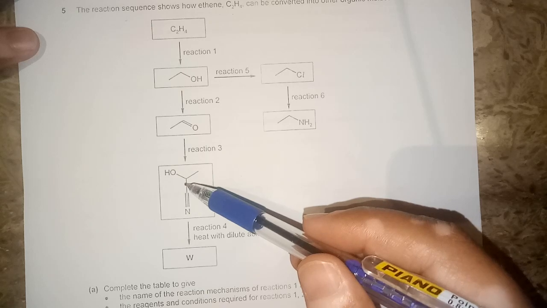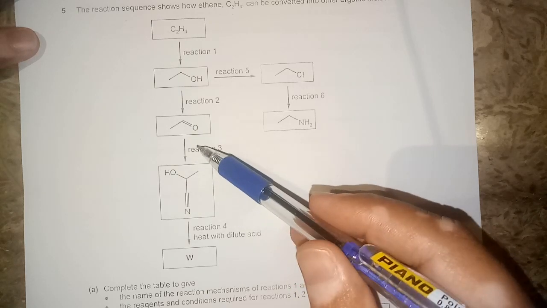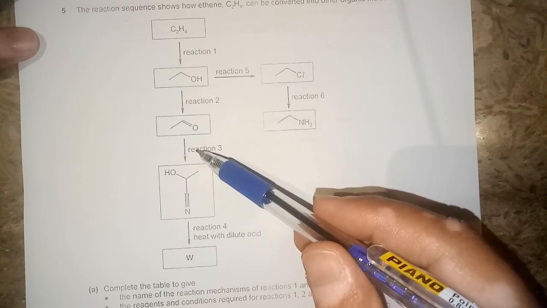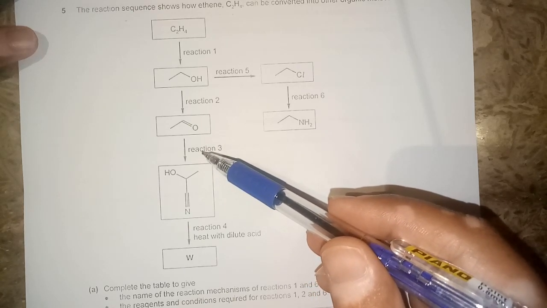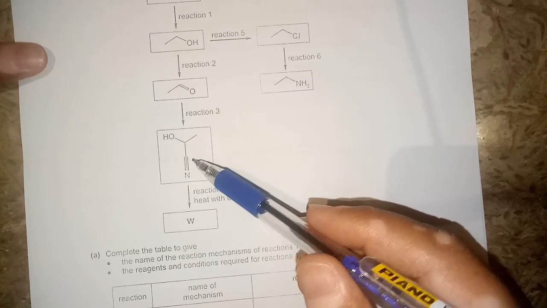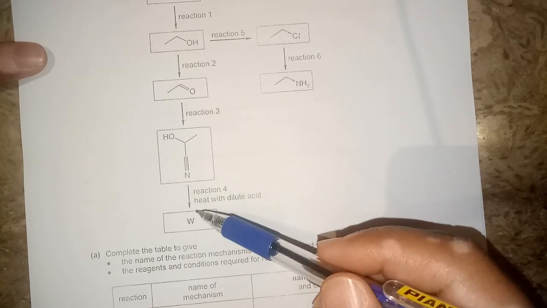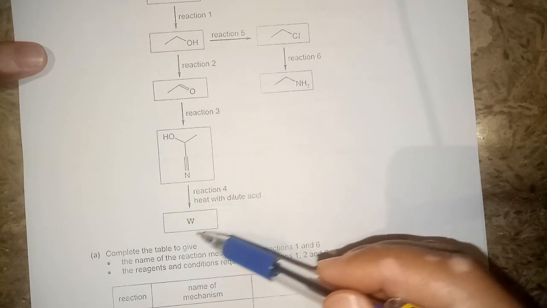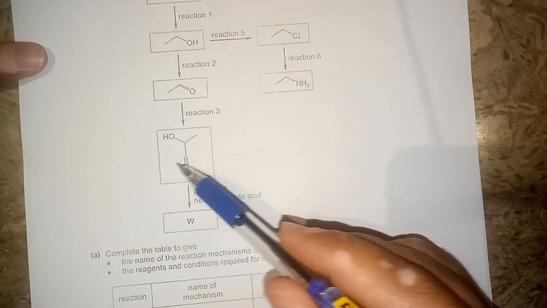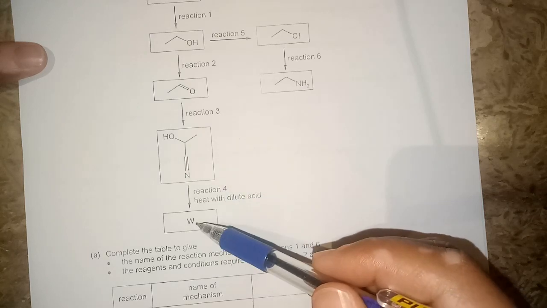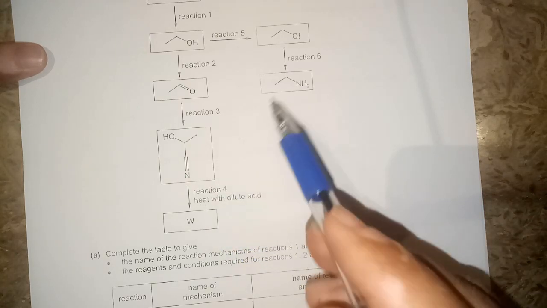Nucleophilic addition takes place, with the aldehyde reacting with HCN, hydrogen cyanide, in the presence of KCN, heat under reflux. Then the nitrile, when hydrolyzed in the presence of acid, is broken down into the carboxylic acid.